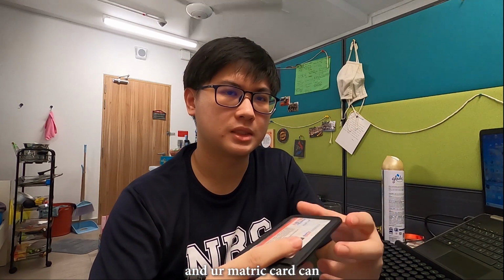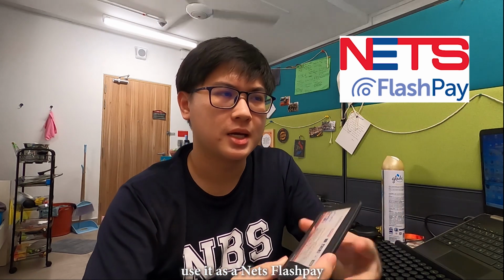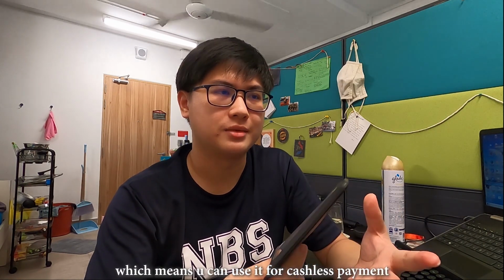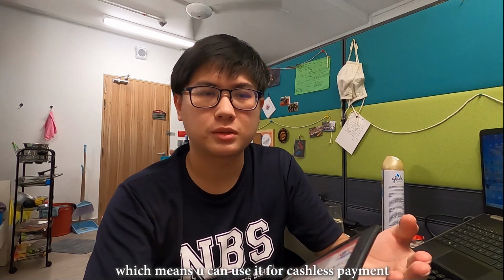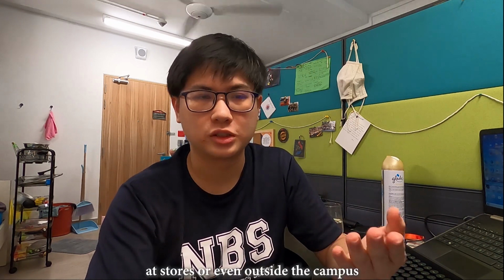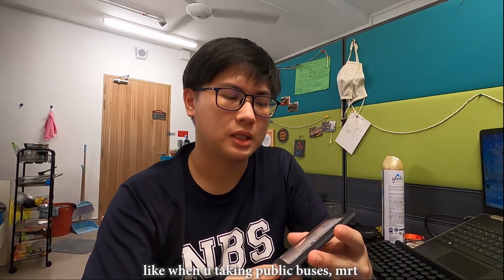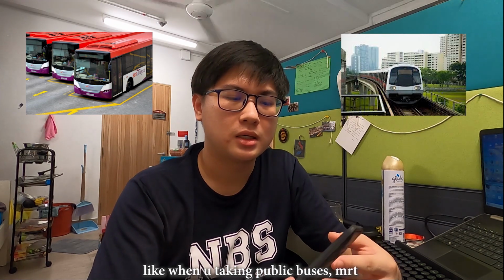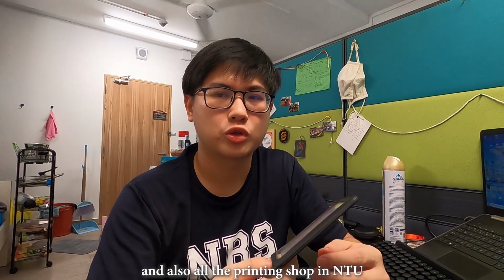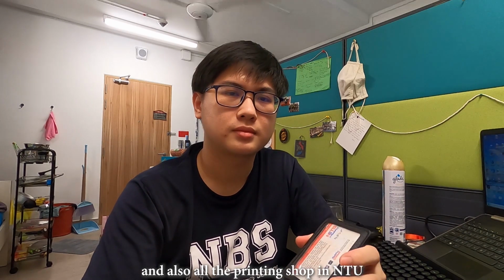You can also use it as a NETS Flashpay, which means you can use it for cashless payments at stores or even outside the campus, like when taking public buses and the MRT, and also at all the printing shops in NTU.